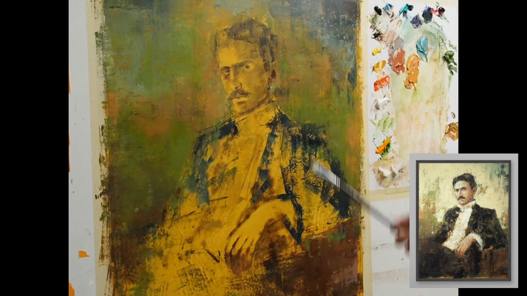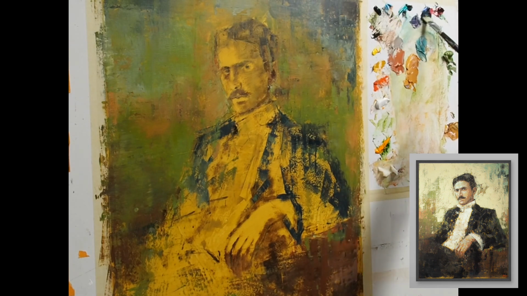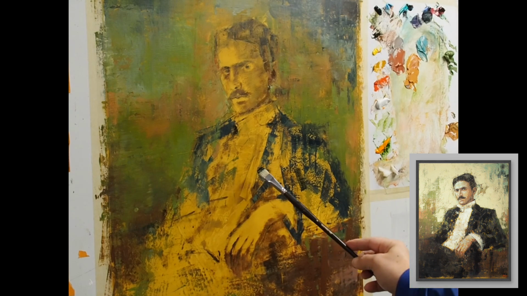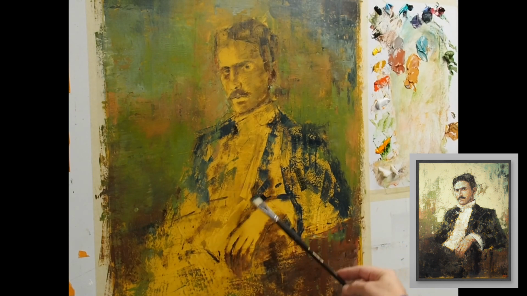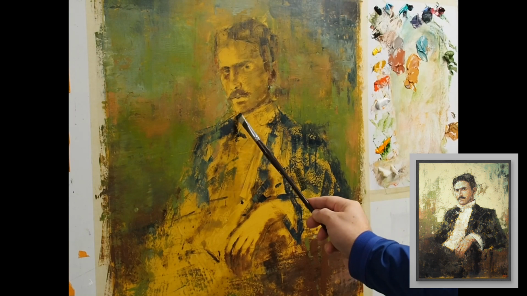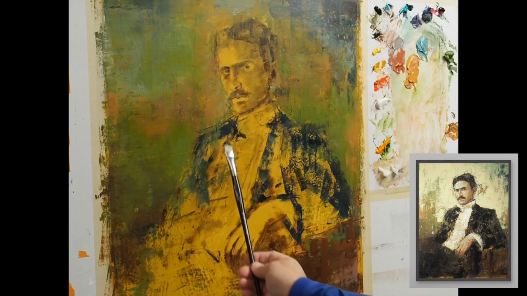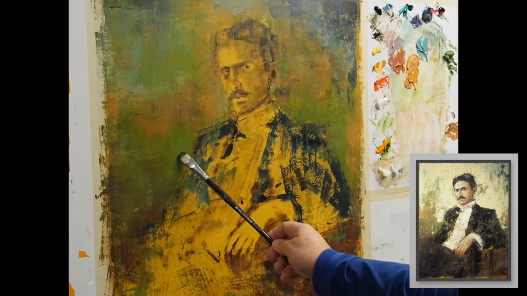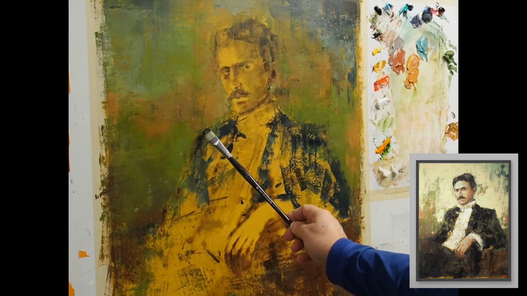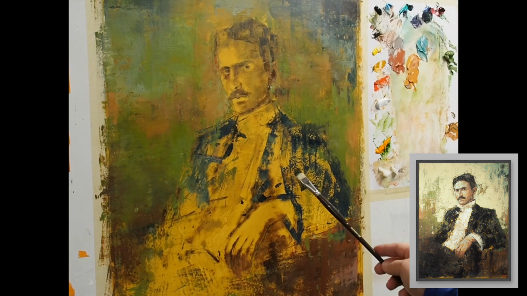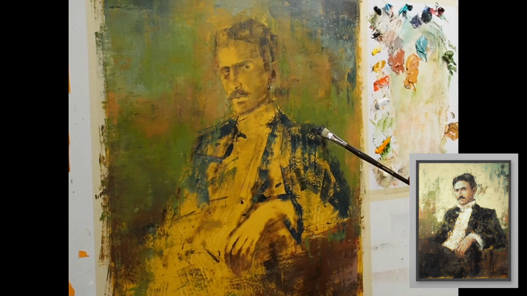The clothing is, as you can see in the finished work, not at all rendered. It indicates some sort of formal attire, which he was known to have been photographed in. There are not too many photos of Nikola Tesla that I could have found that I can use as reference. It was important for me, of course, with this portrait to make it spontaneous, to make it very intuitive, but also to get very much of a likeness.